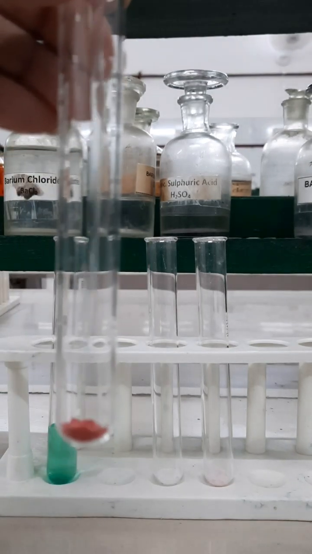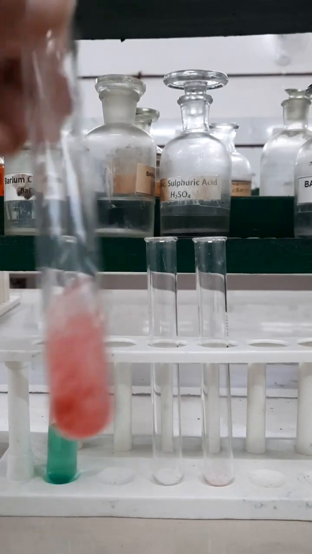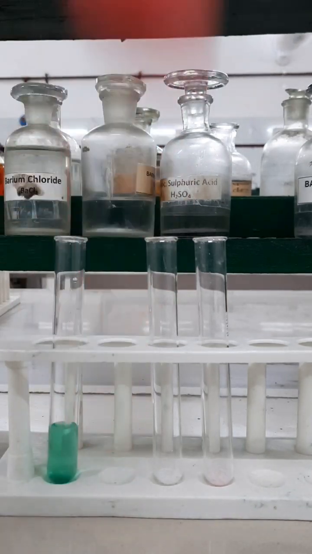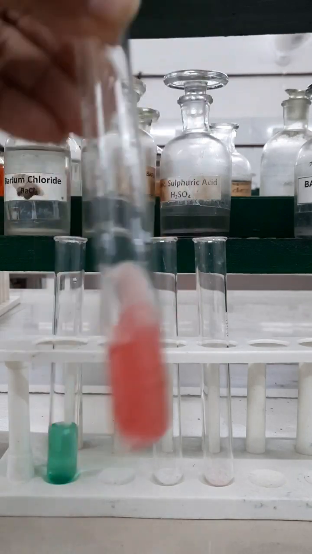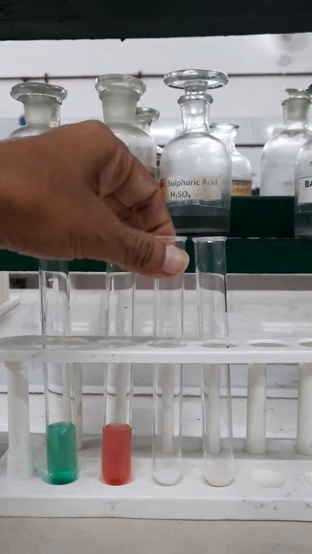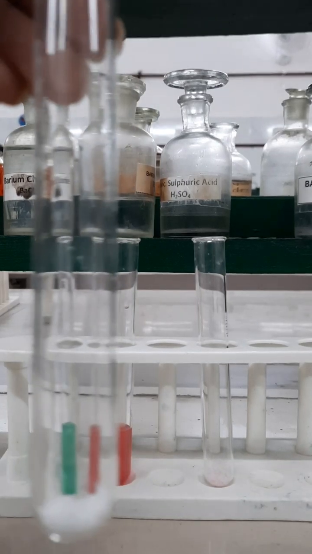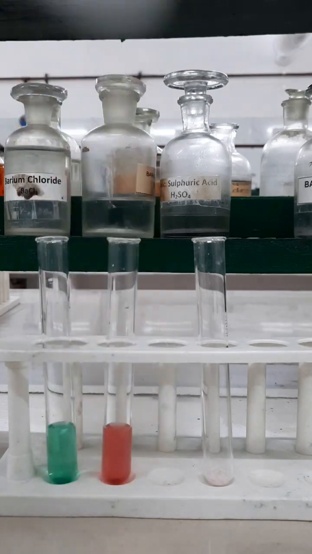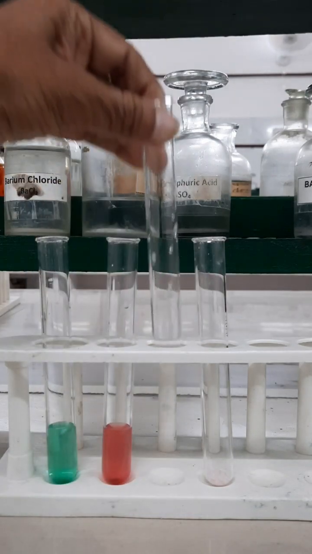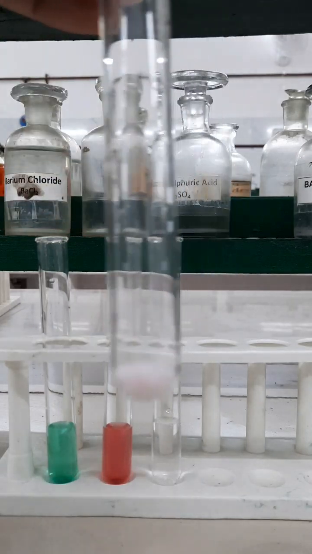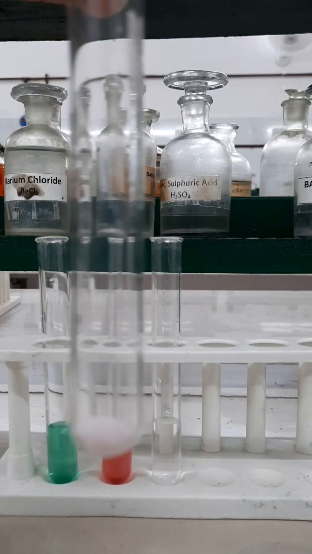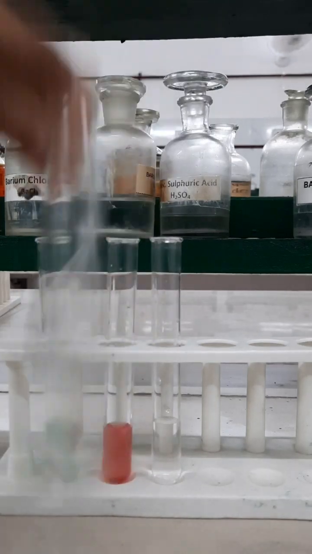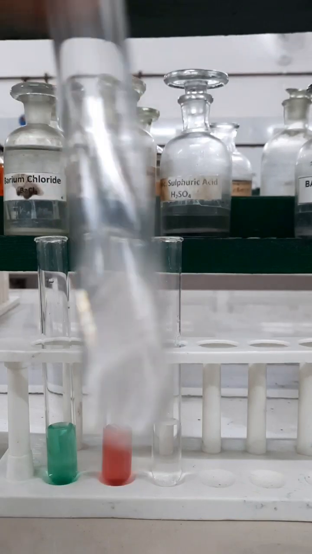Now this test tube contains cobalt acetate salt and I am adding distilled water to prepare an aqueous solution of it. In the third test tube, zinc sulfate salt is taken and I am adding distilled water to prepare an aqueous solution of zinc sulfate. Now in the fourth test tube I have taken manganese chloride salt and I am adding distilled water to prepare an aqueous solution of the salt.